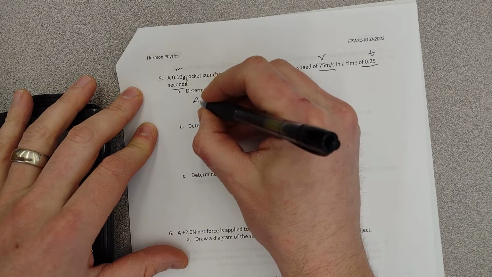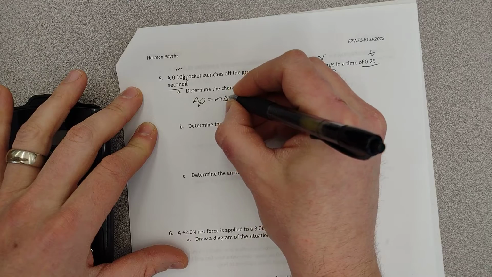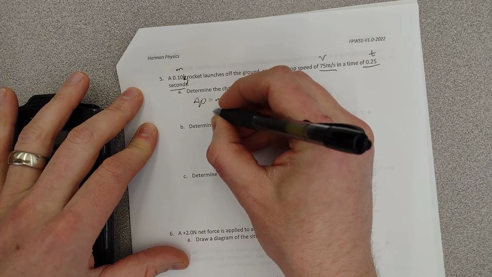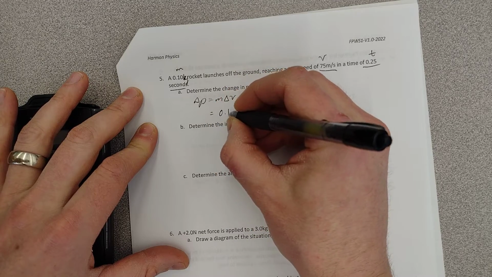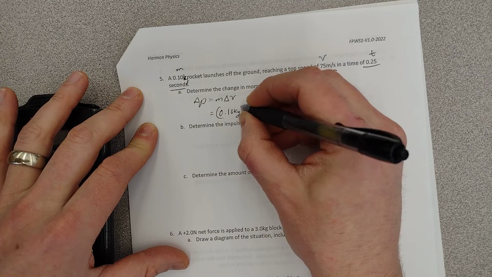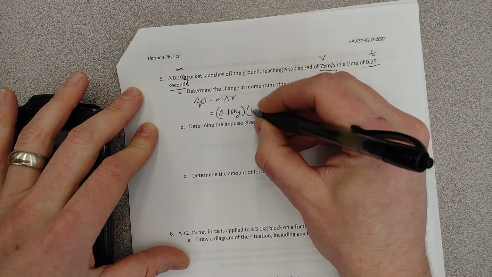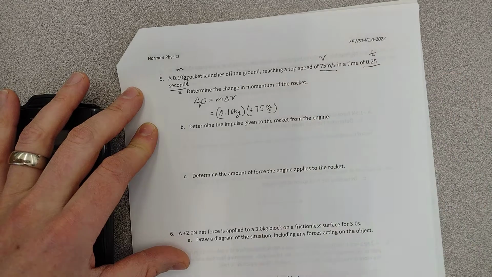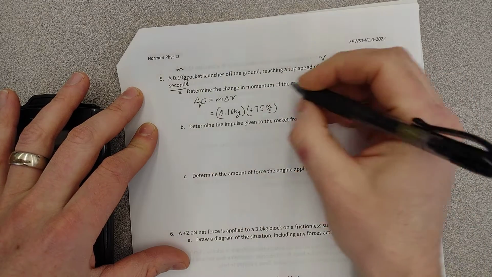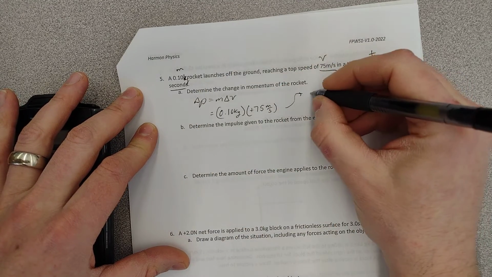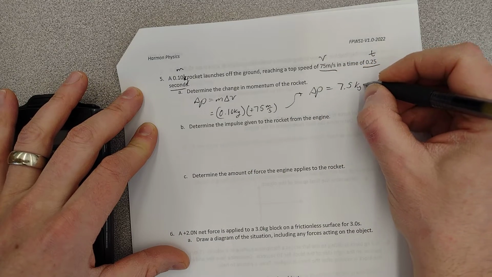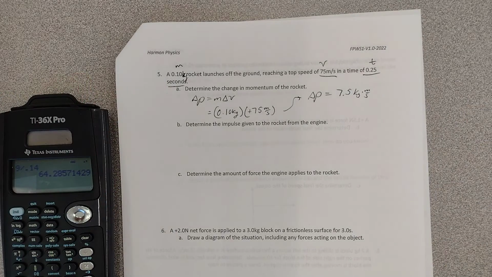So, delta P equals m delta V. All right, so the mass is 0.10 kilograms. Change in velocity is plus 75 meters per second. It's gaining, starts from rest, right? Launches off the ground, it would have to start from rest. So delta P equals 7.5 kilograms times meters per second. So it gained 7.5 units of momentum here.